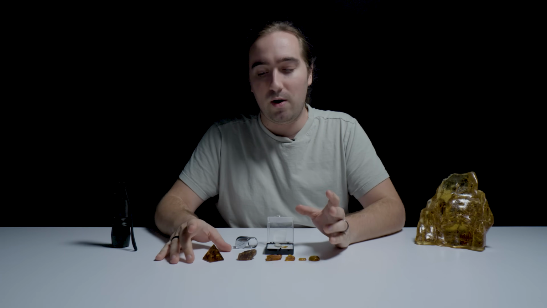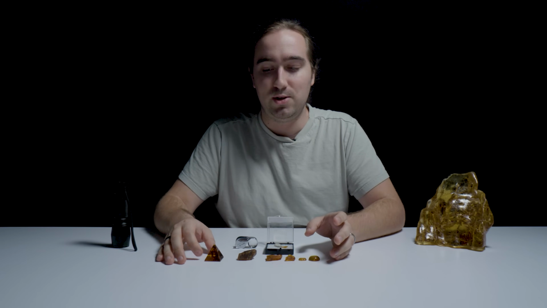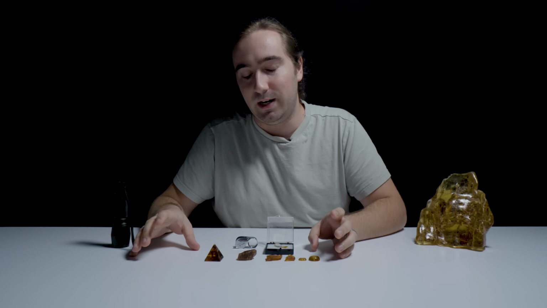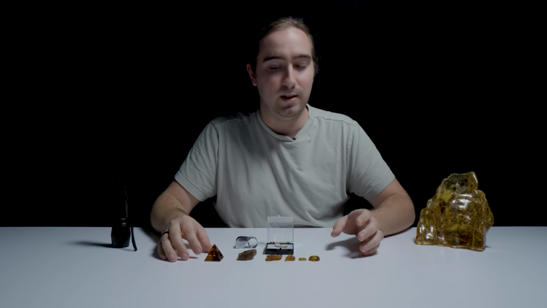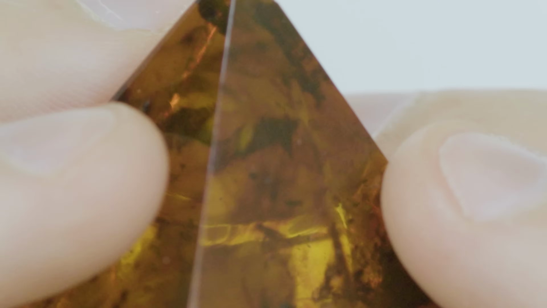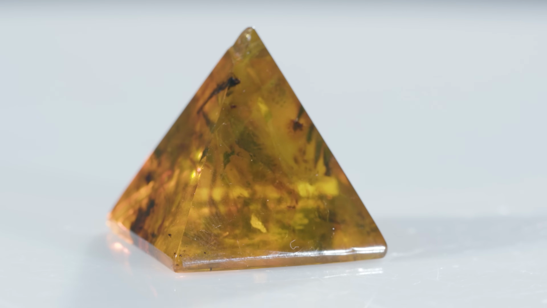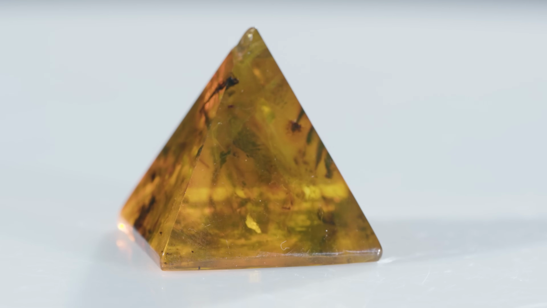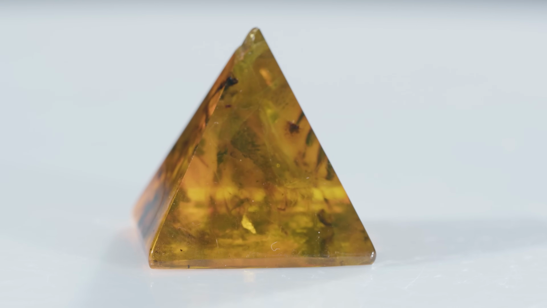In the gem trade, there are lots of different processes to make unusable gem material usable gem material. And one of those processes when it comes to amber is reconstitution. The process of reconstitution for amber is taking a bunch of smaller pieces of amber, melting them down, pressing them together to make one large piece of amber.